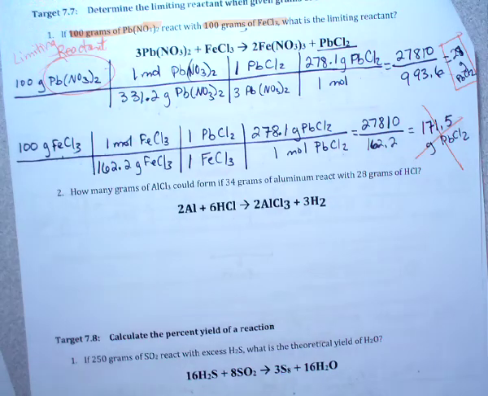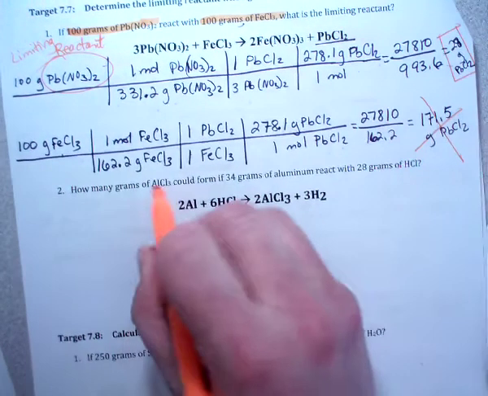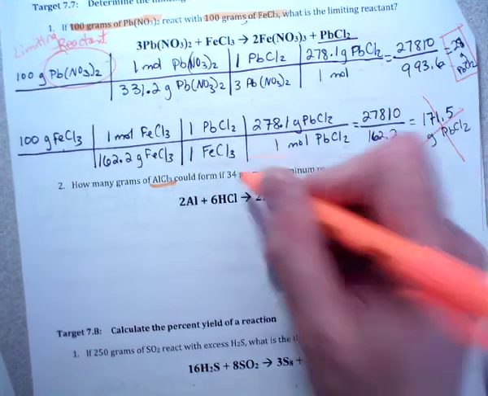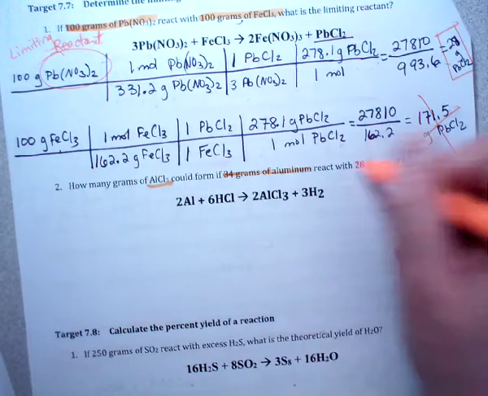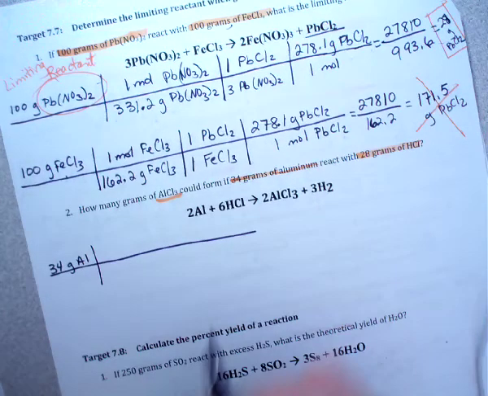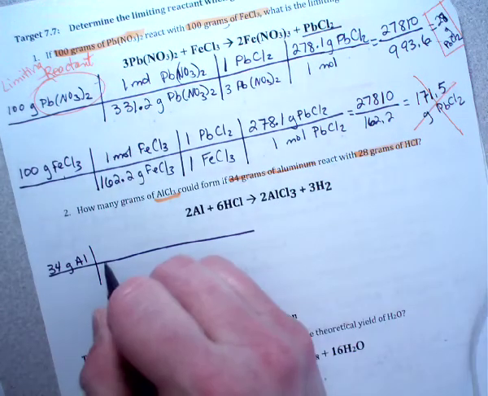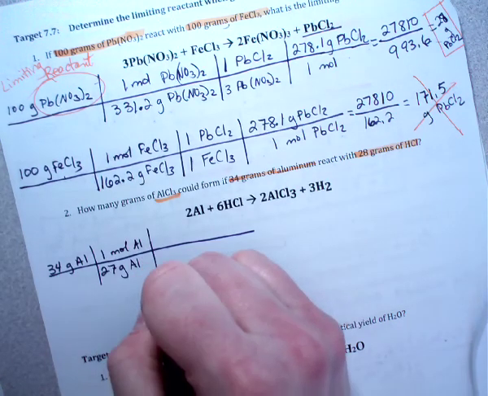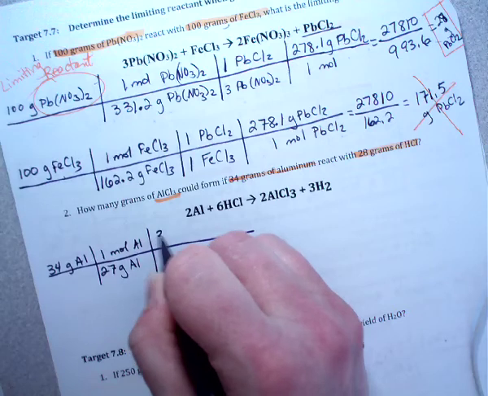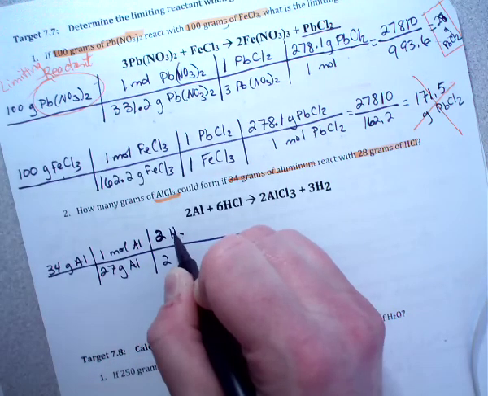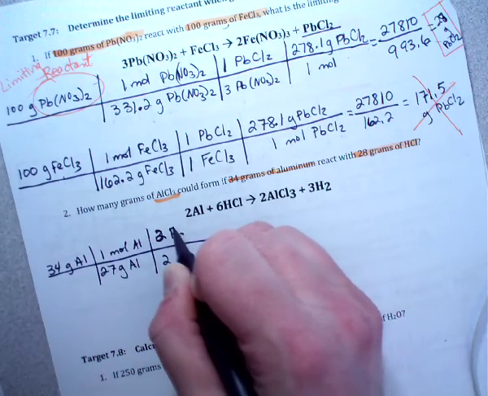All right, let's run through question 2. How many grams of aluminum chloride? So this time I asked you the specific product that you want to form. So how many grams could form if I had 34 grams of aluminum and 28 grams of HCl? It's 34 grams of aluminum. I'm going to turn grams of aluminum into grams of aluminum chloride. There's 27 grams of aluminum in 1 mole. There's 2 moles of aluminum for every 2 moles of AlCl3.